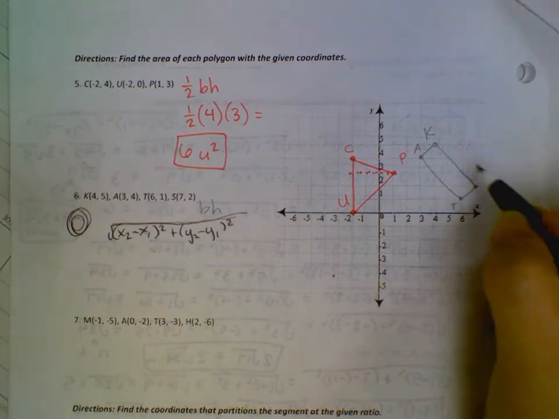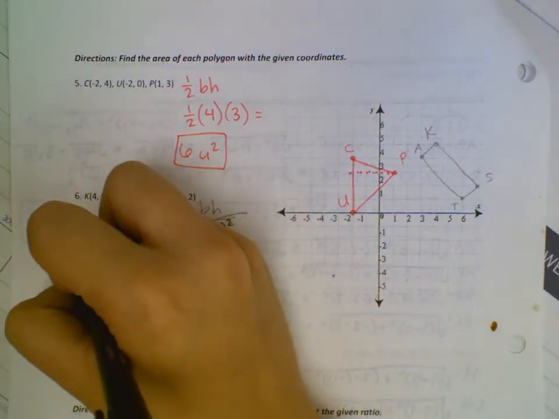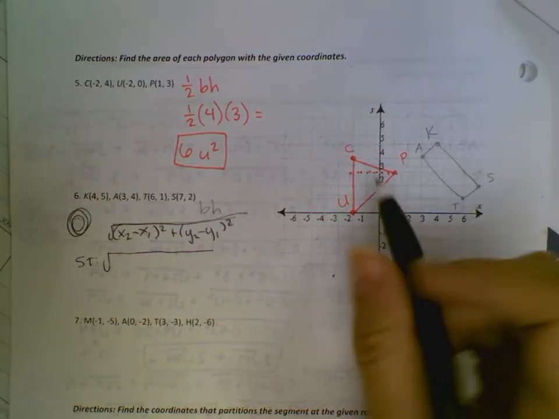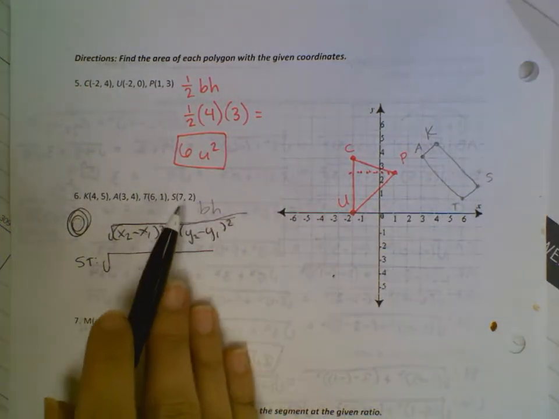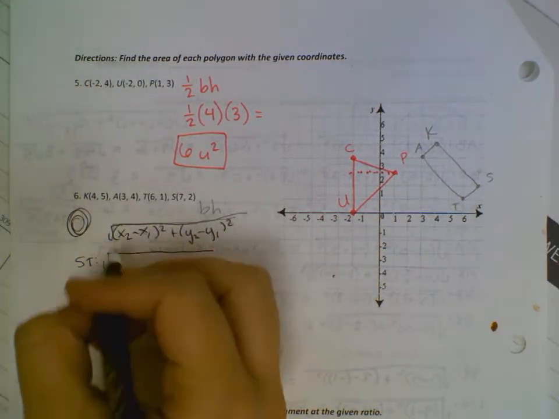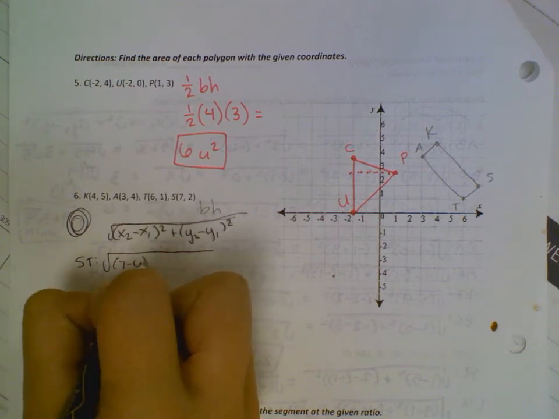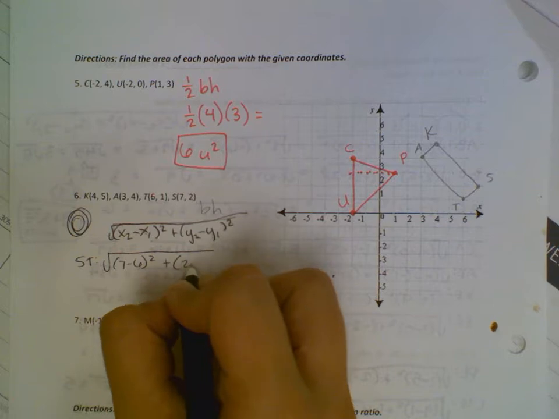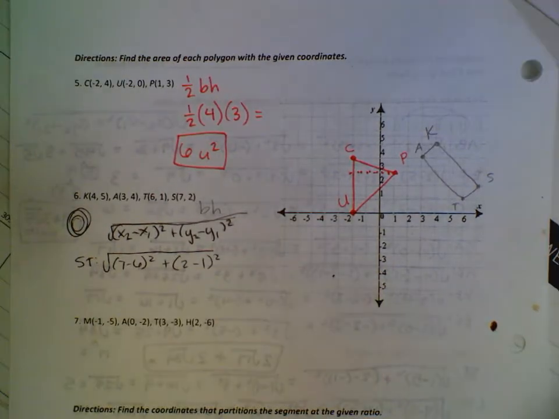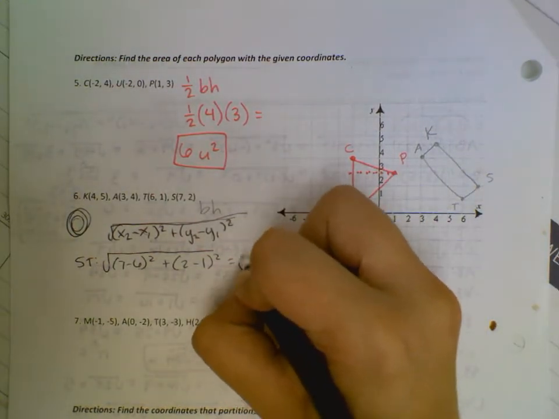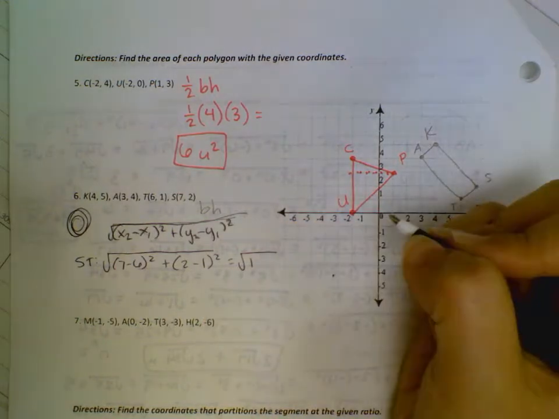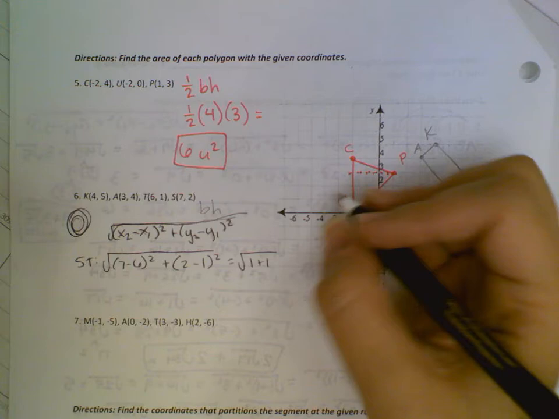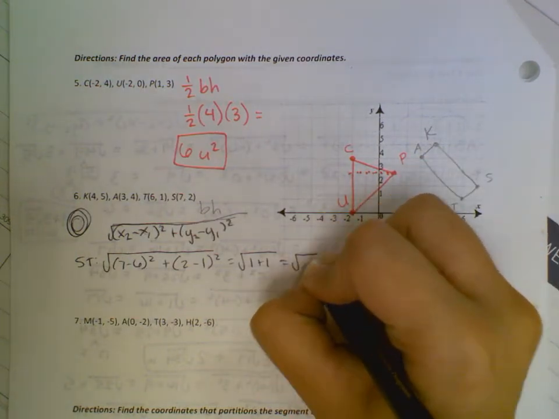If I'm finding the distance for ST, that will be the square root of 7 minus 6 squared plus 2 minus 1 squared. 7 minus 6 is 1, 1 squared is 1. 2 minus 1 is 1, 1 squared is 1. So ST is actually going to be the square root of 2.